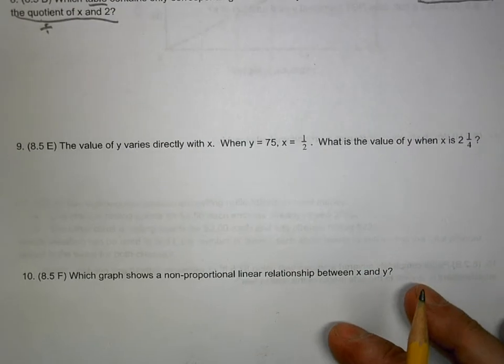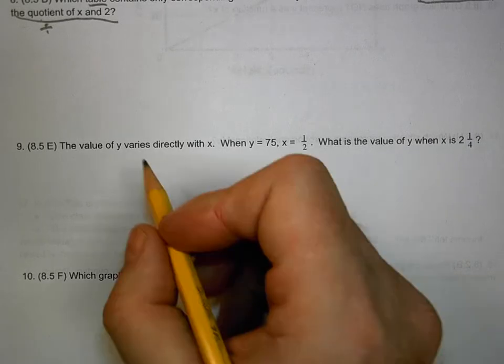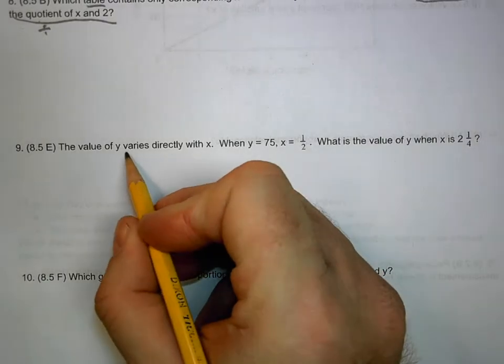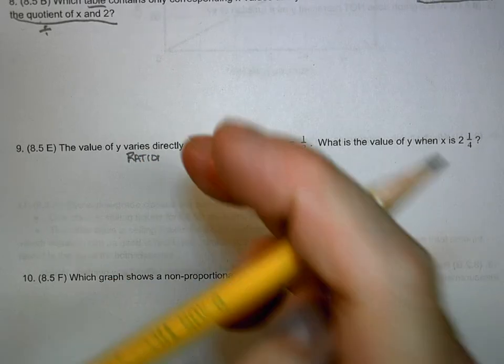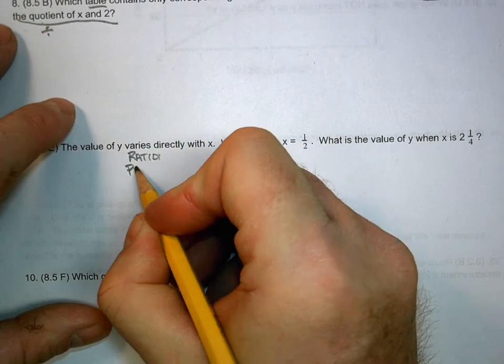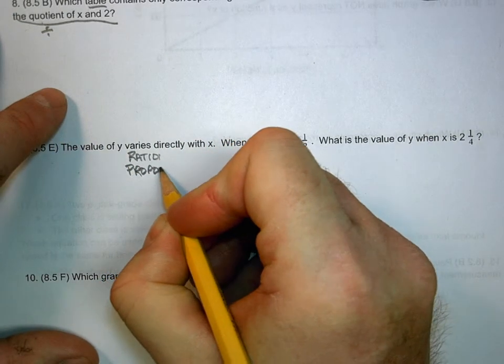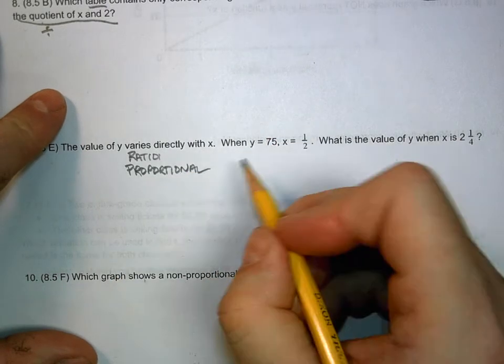Question 9. The value of y varies directly with x. This means it's a proportional relationship or a ratio. And it's proportional. Whoops, I started spelling rational. So it's a proportional ratio. So it gives you 2 values.